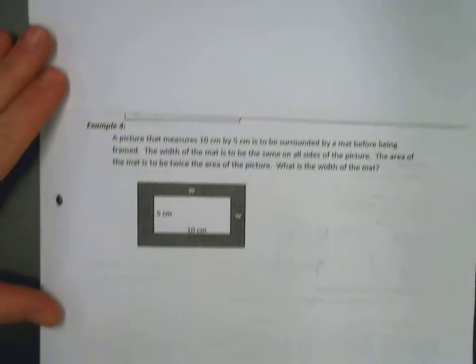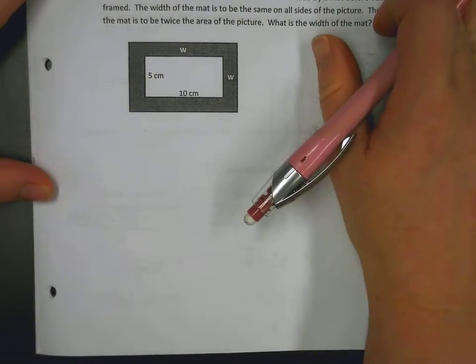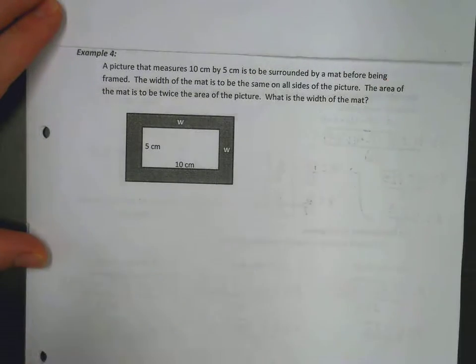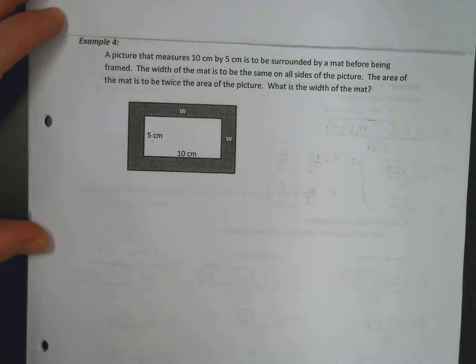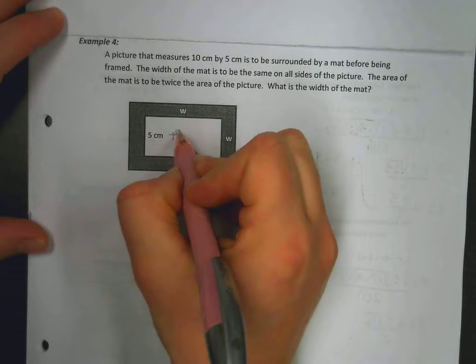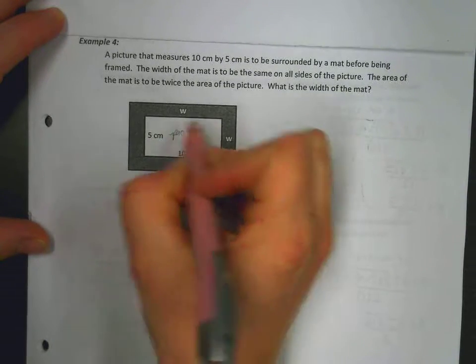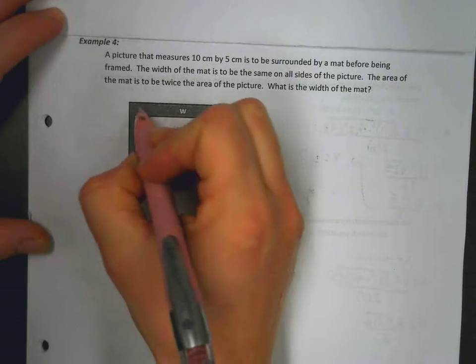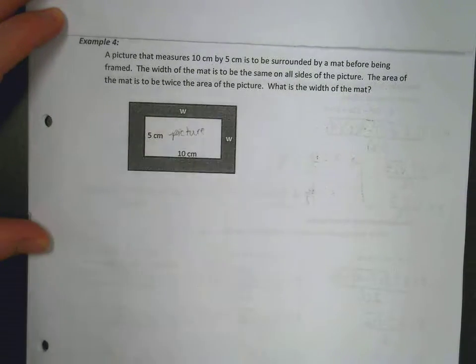All right, a word problem. Example number 4. It says a picture that measures 10 centimeters by 5 centimeters is to be surrounded by a mat before being framed. So here's our picture inside. And then we're going to frame the picture, but the customer wants to put a mat around the picture. The width of the mat is to be the same on all sides of the picture.